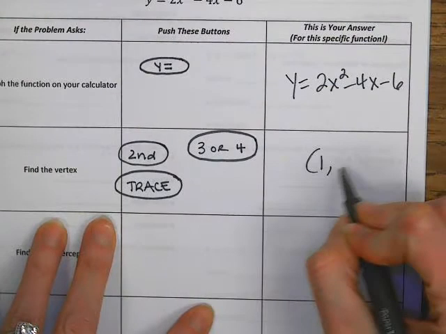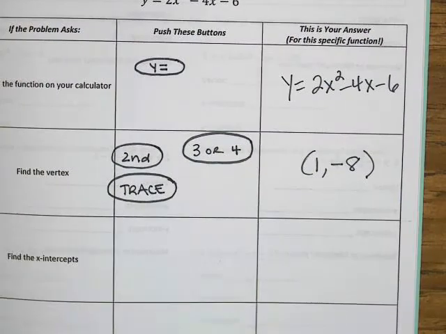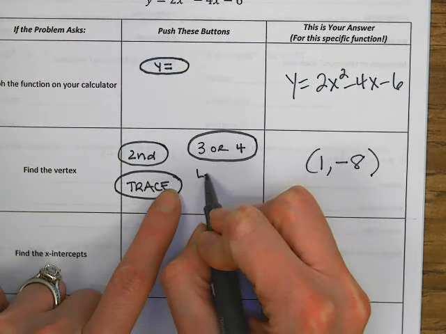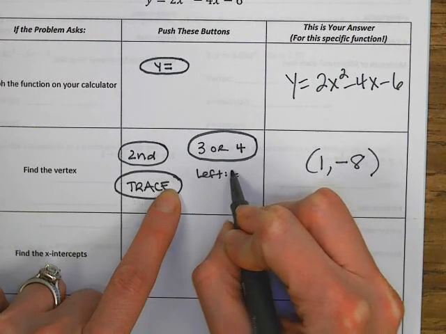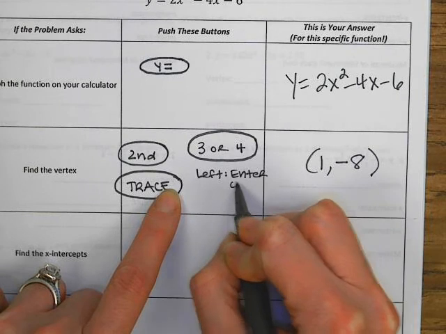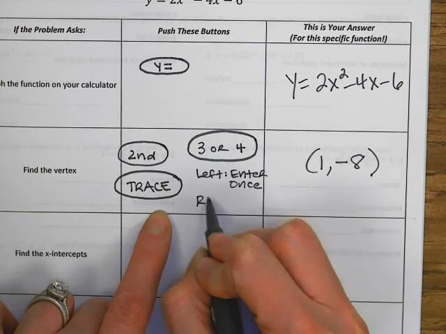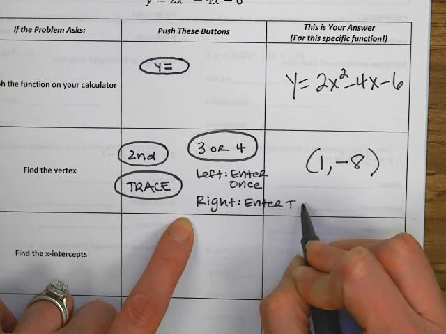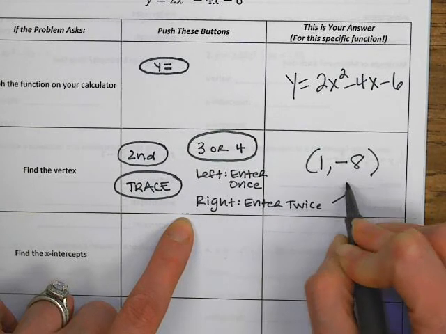Okay, so 1, -8. So let's write again what we did. You got to go to the left of it and hit enter once. And then you're going to go to the right of it and hit enter twice. And that will give you the vertex.